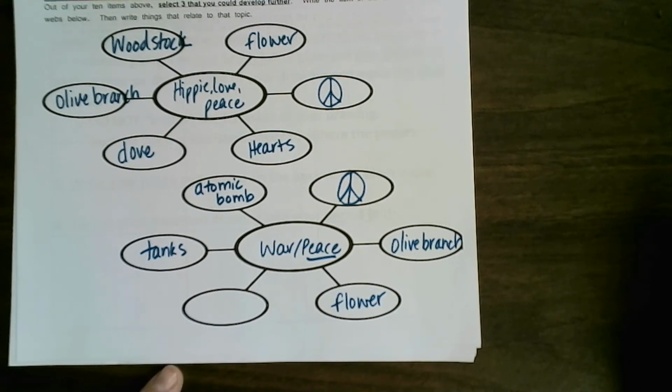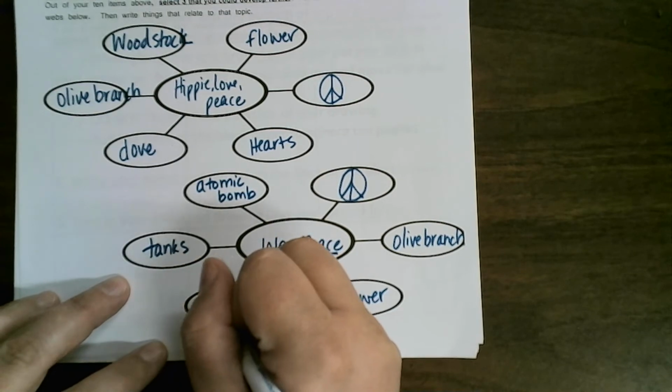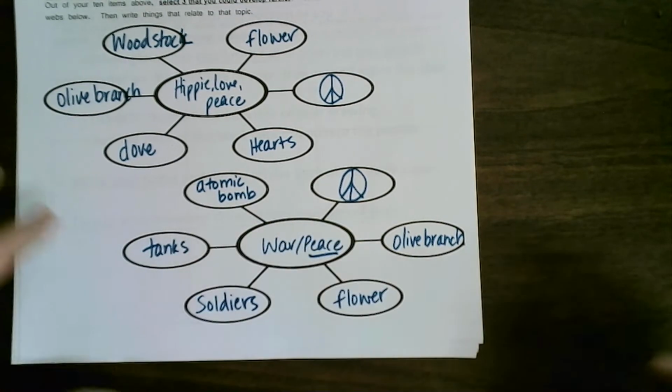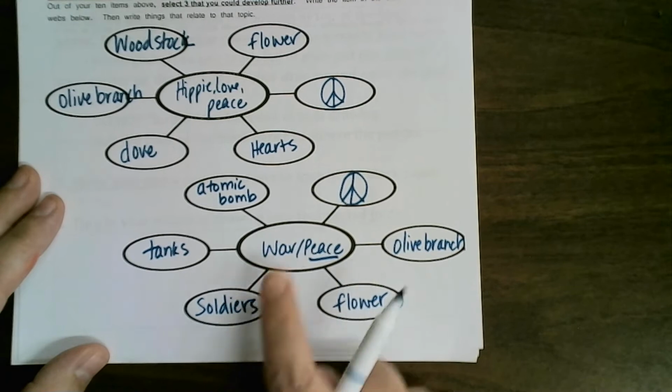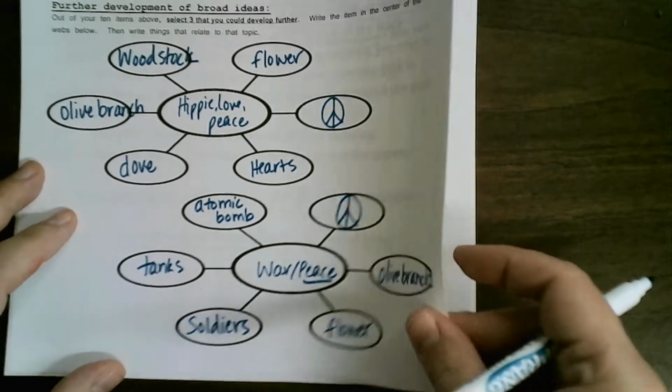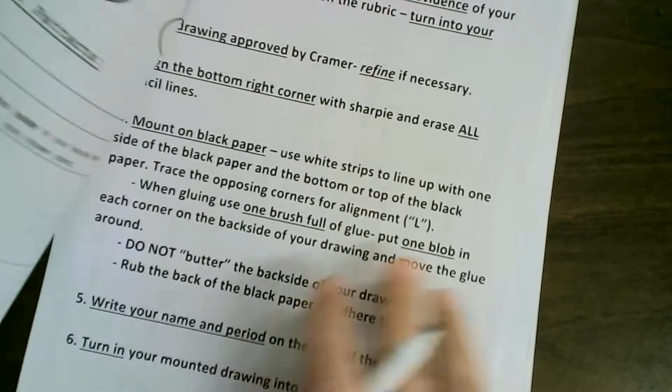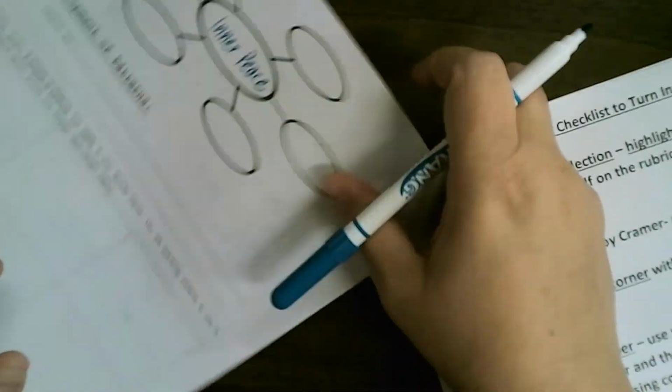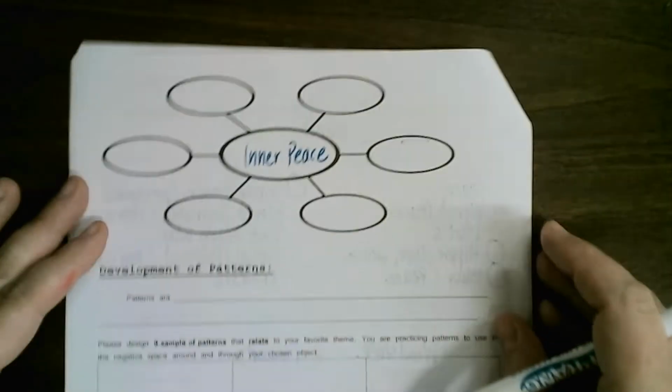And then perhaps I would do another war one that's not blood, weapons, etc. Maybe I do soldiers, like an outline of them. So you're thinking of pictures that could go with this idea. For my last one, it's more personal. So I'd be thinking of things that bring me inner peace, things that calm my spirit.